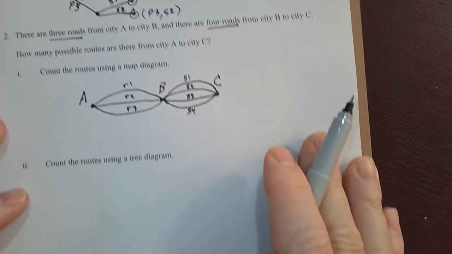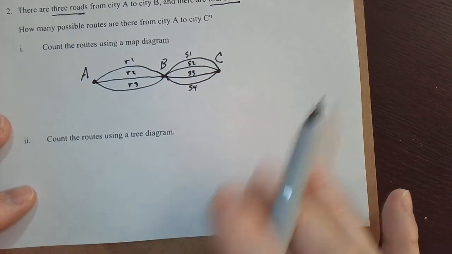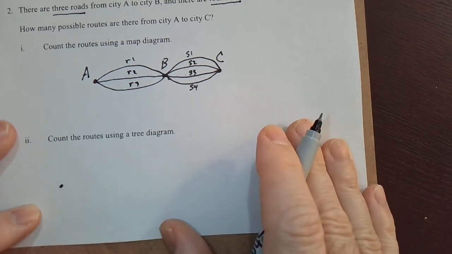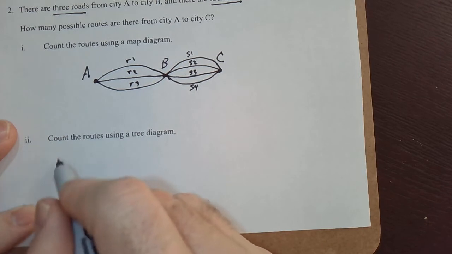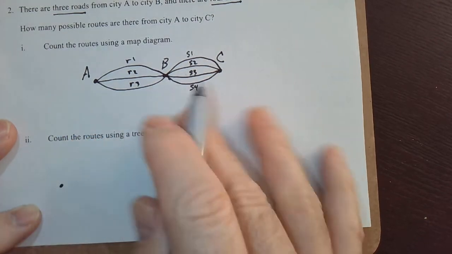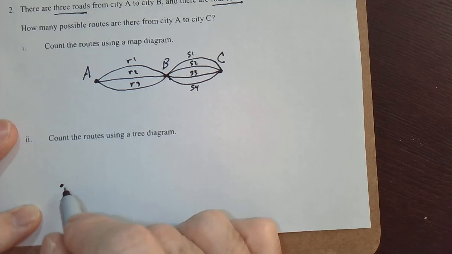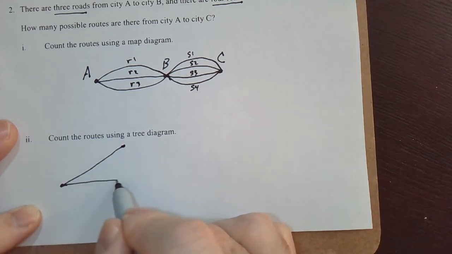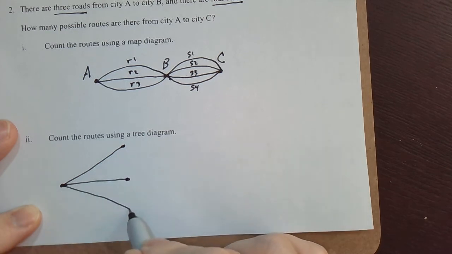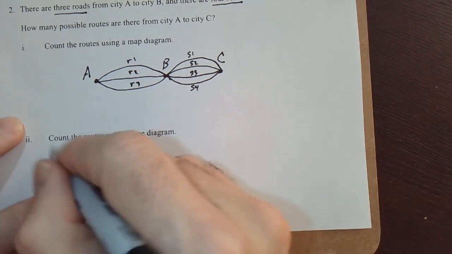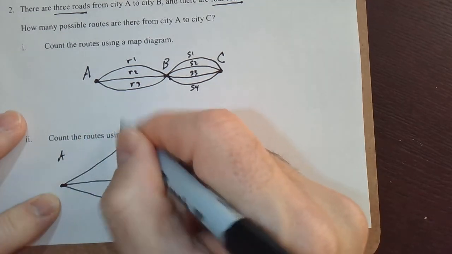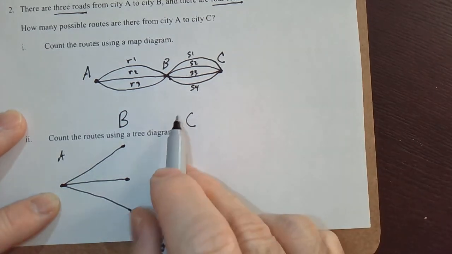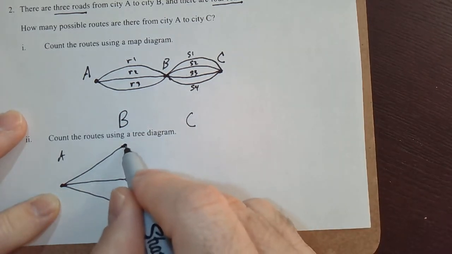So the next one's going to be a little tougher drawing the tree diagram. I may not label everything. Let's say we start here, and I'm going to draw 3 roads, or 3 edges, we'll call them. This is a tree structure. So this is our starting point A. This is going to be our B, and then we're going to have a C over here. The problem is I'm going to have to draw this very small.